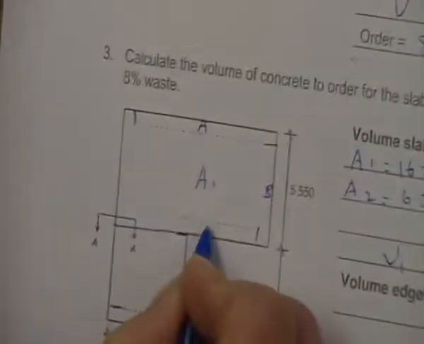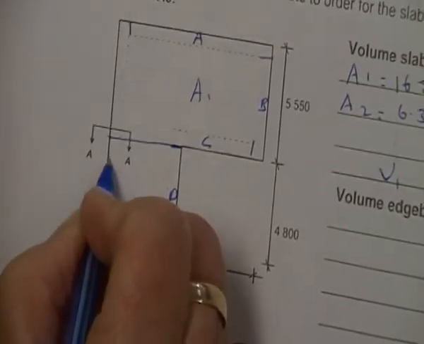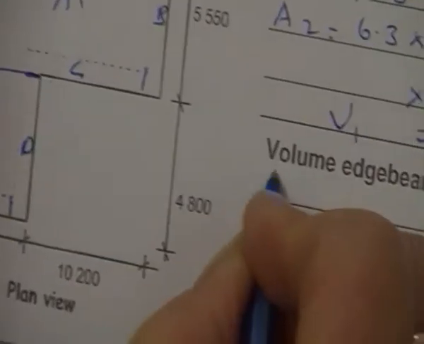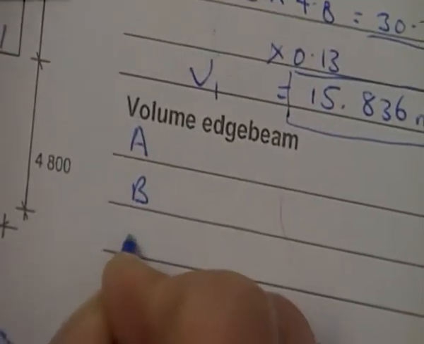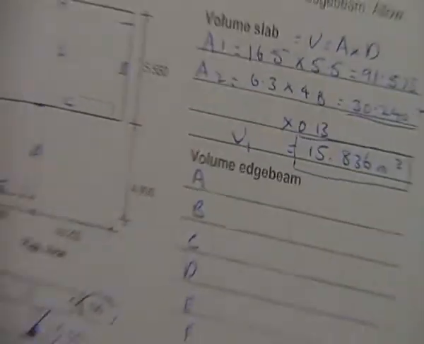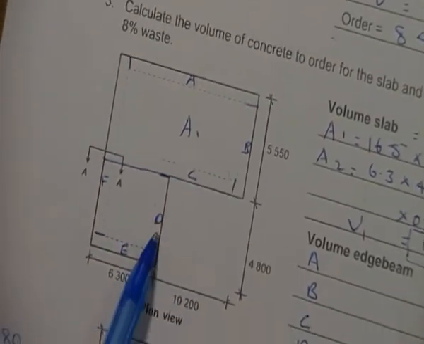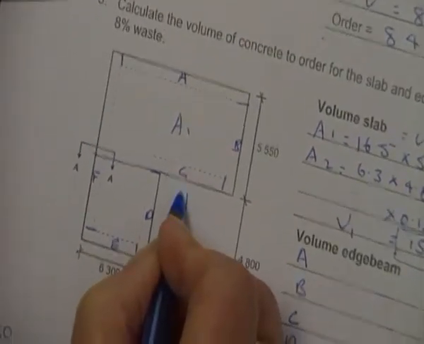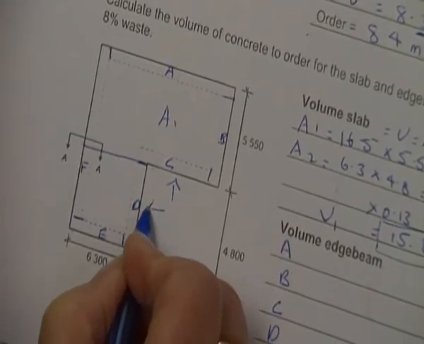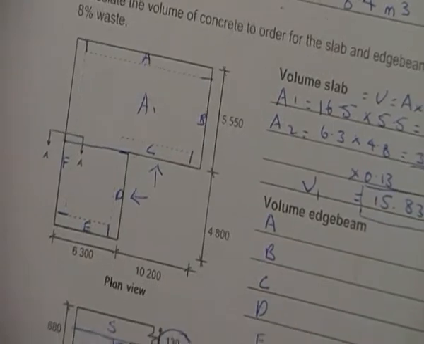A, B, C, D, E, and F. Now when we're looking at our diagram here, C and D, both of these two sides, are internal corners. So that means we don't take anything off these sides.